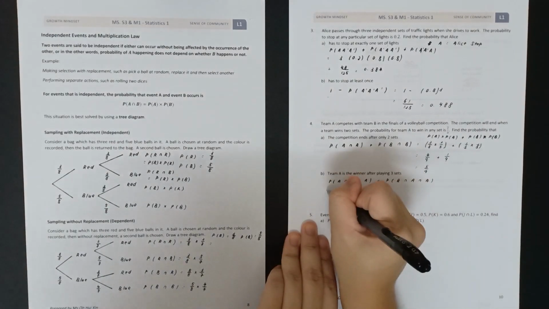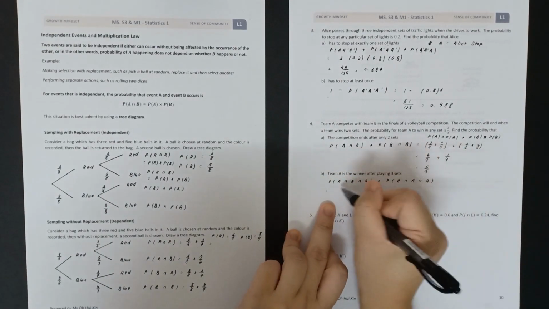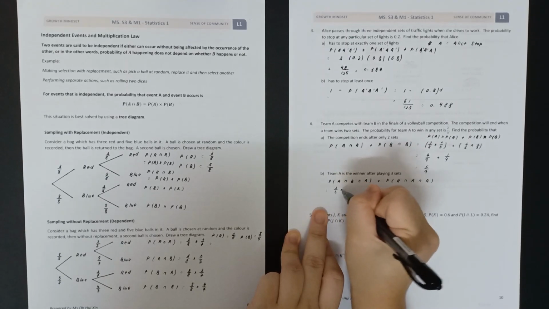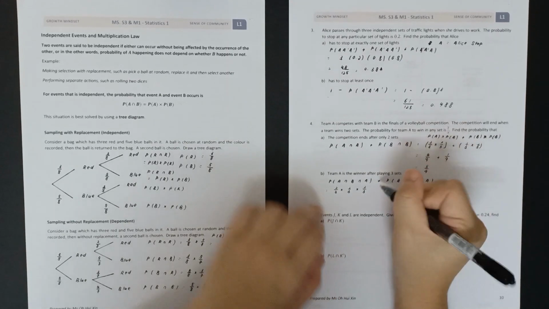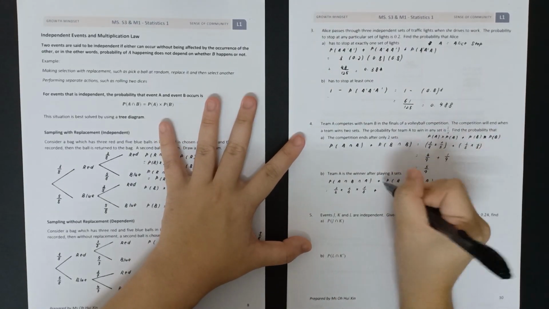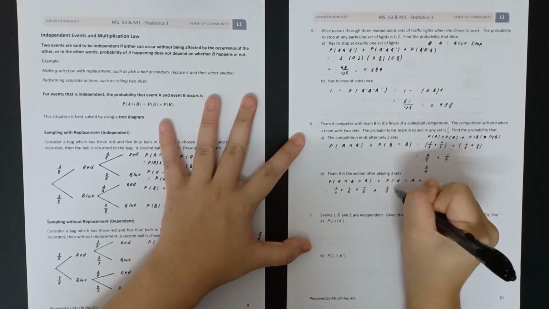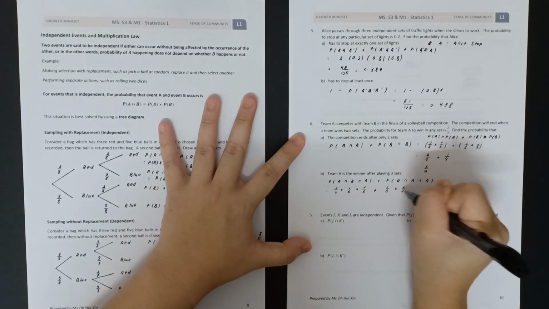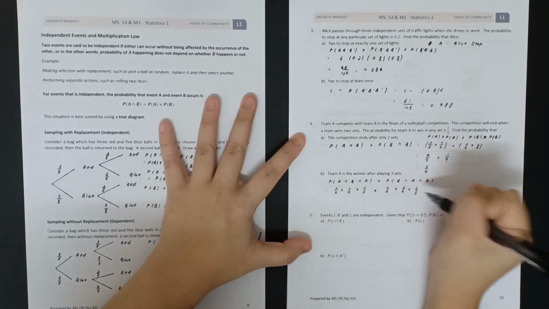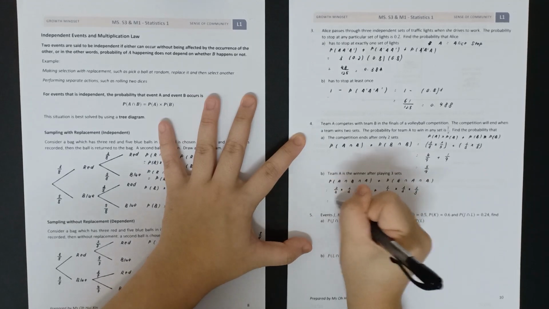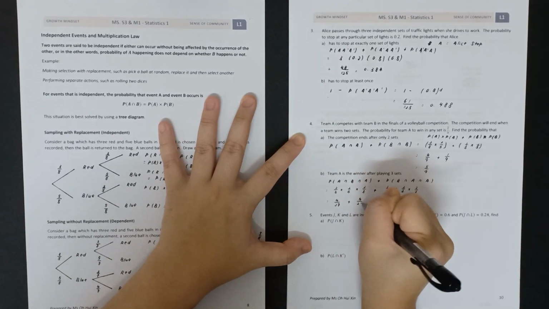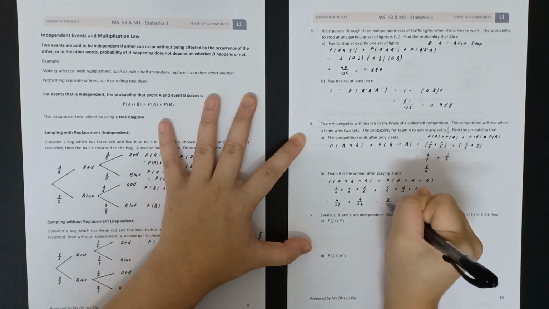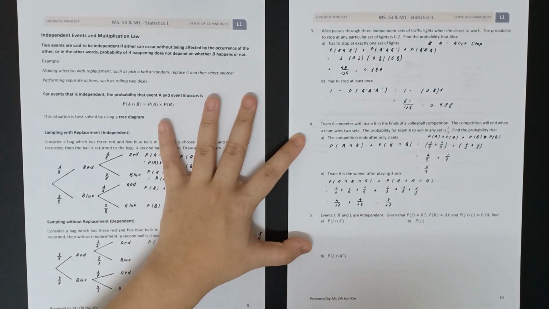So the probability of A will be 2/3 times 1/3 times 2/3. Then plus the probability of B, which will be 1/3 times 2/3 times 2/3. This will basically give me 4/27 plus 4/27, which is 8/27. Okay, I hope it's not too hard to understand.